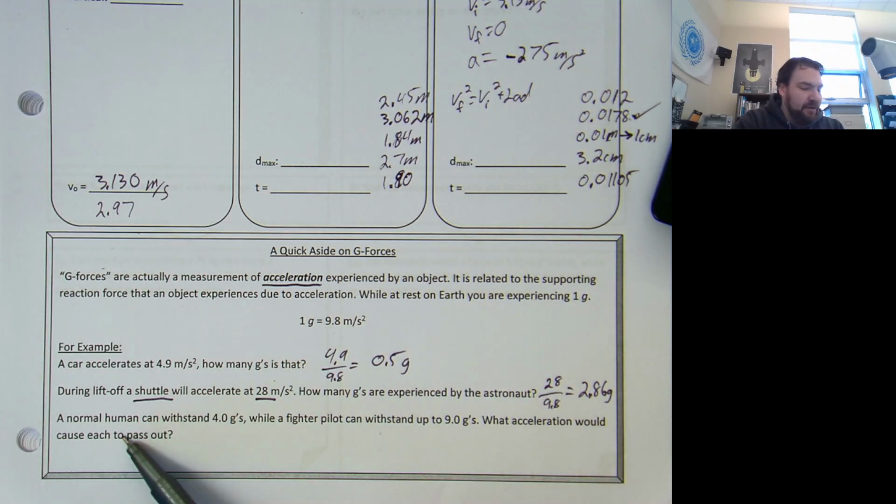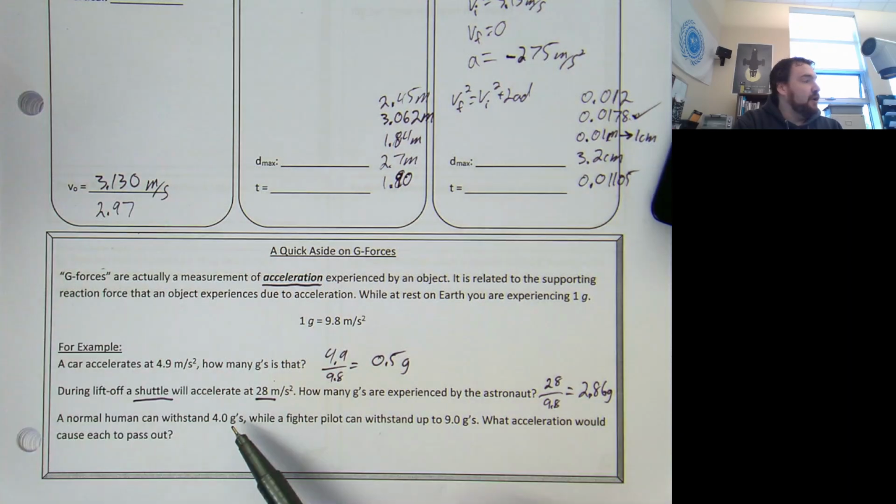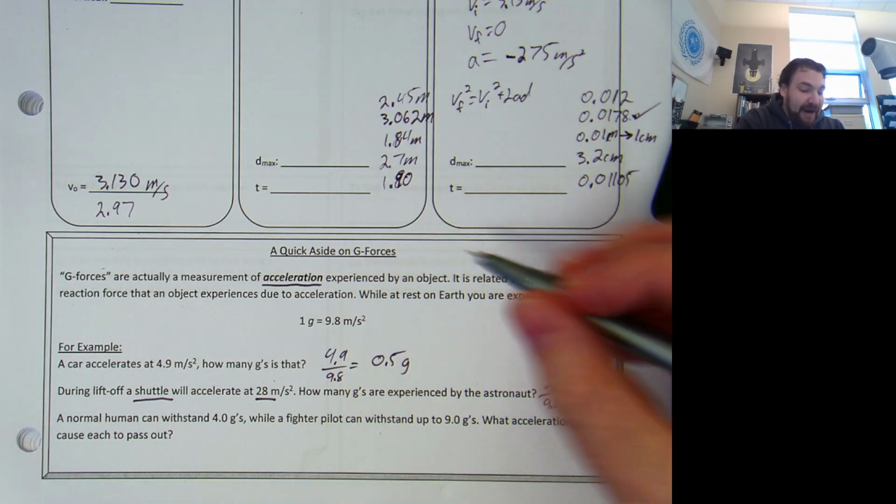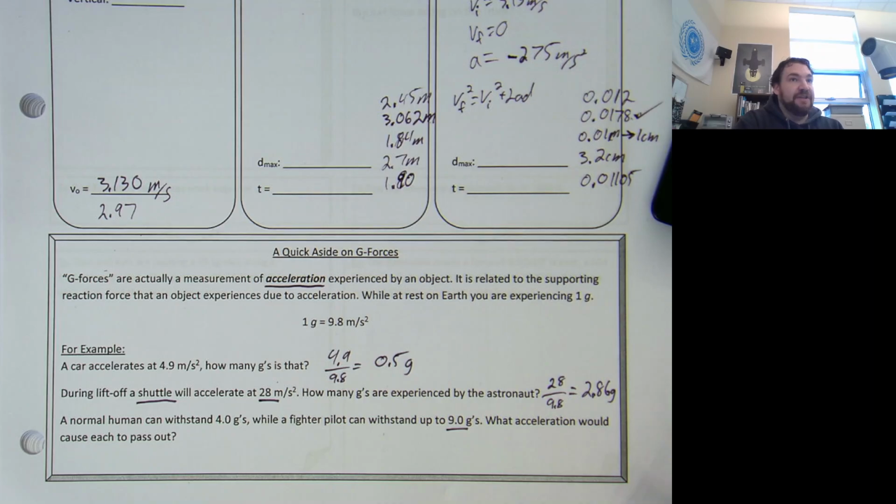Normal people typically can withstand about 4 G's. With no training and no special equipment, your average human being can withstand 4 G's. Past 4 G's is where you start to lose consciousness. You train, you get special equipment, and now all of a sudden you can be taught how to withstand greater G's. So a fighter pilot can withstand about 9 G's, given their equipment and how they condition their bodies. They can maintain consciousness up to about 9 G's.